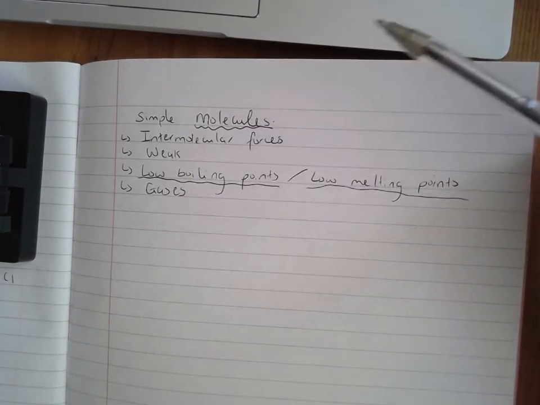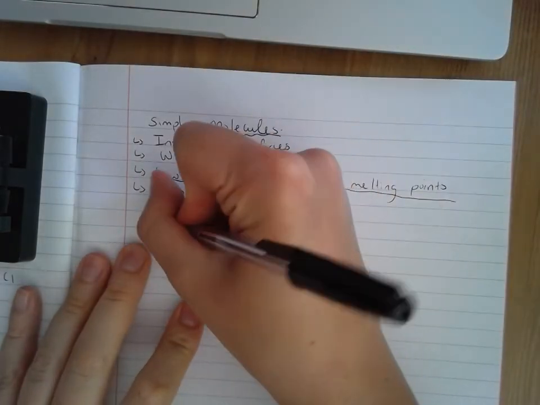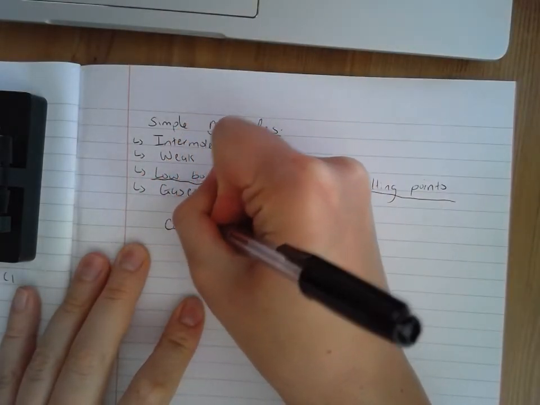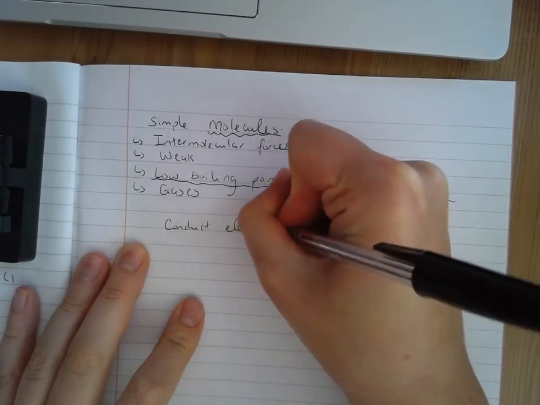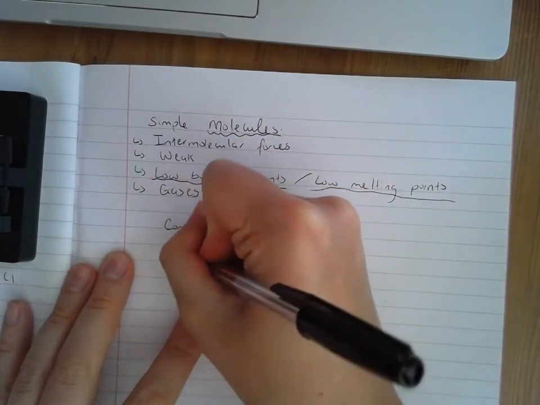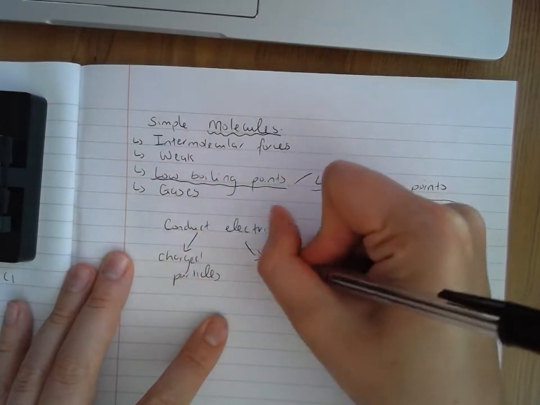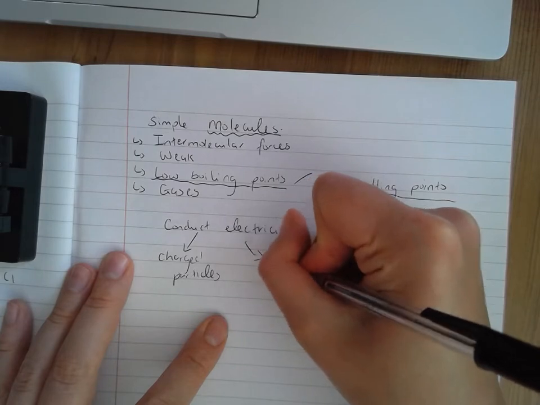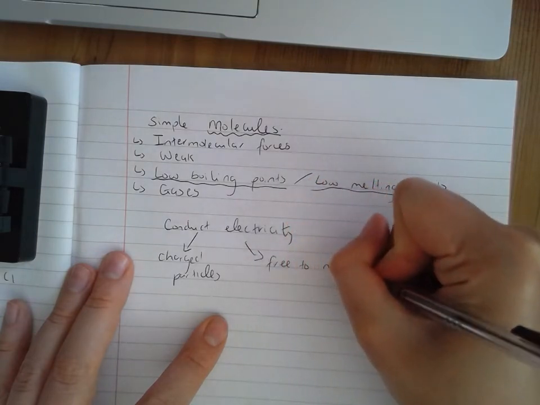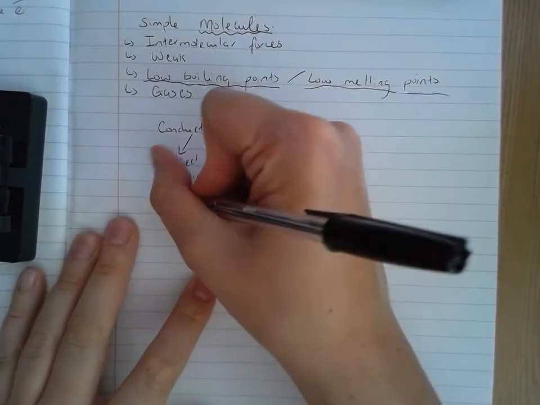The other property you need to know is in terms of conducting electricity. You should hopefully remember that in order for something to conduct electricity, it must have charged particles of some description, some sort of charged particle, and those charged particles must be free to move. And there are two types of charged particles that we've come across when we've been looking at conducting electricity.